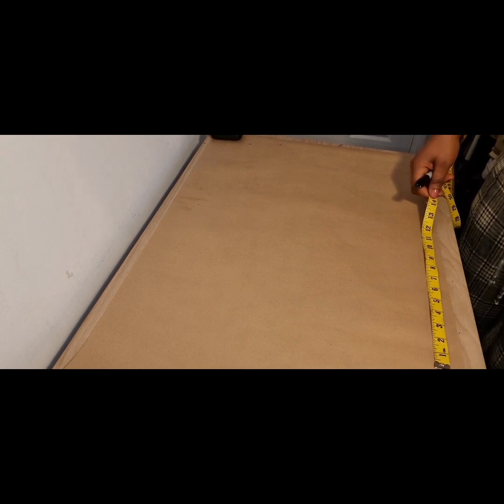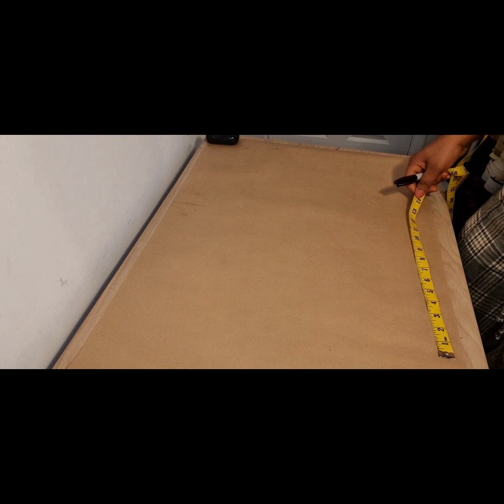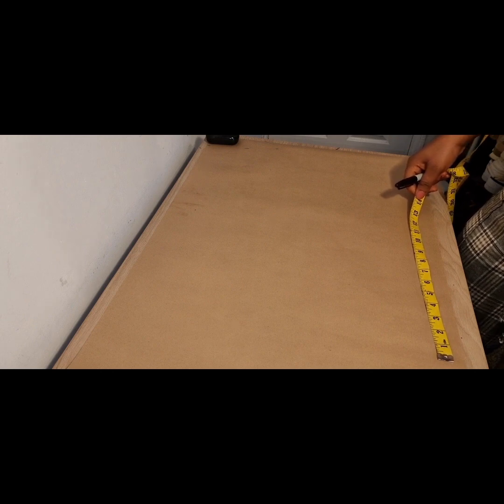Welcome to today's tutorial, and today we'll be drafting our pencil skirt. For us to draft our pencil skirt, the measurements we'll be needing are the waist measurement, the hip measurement, and the length of our skirt.